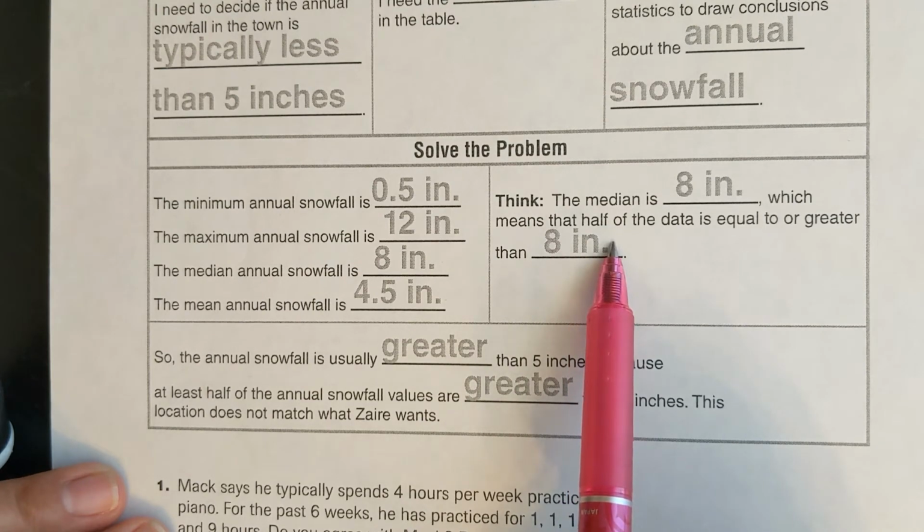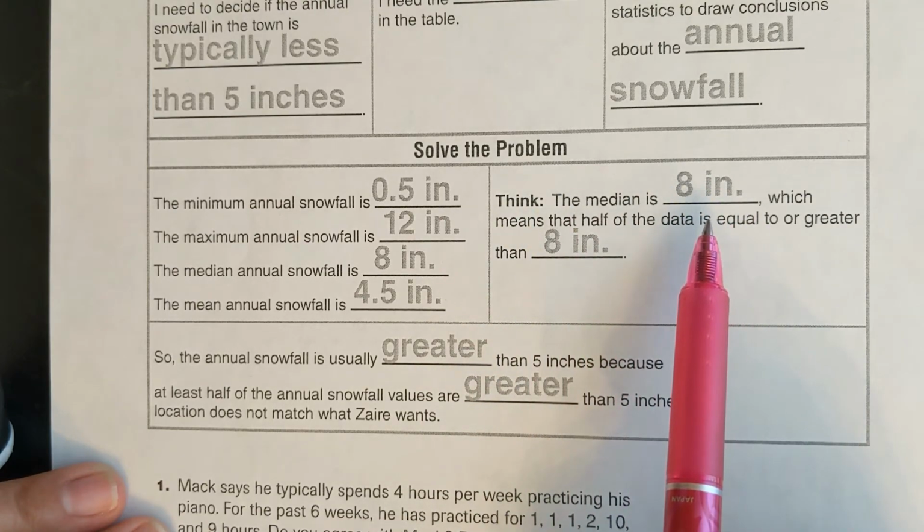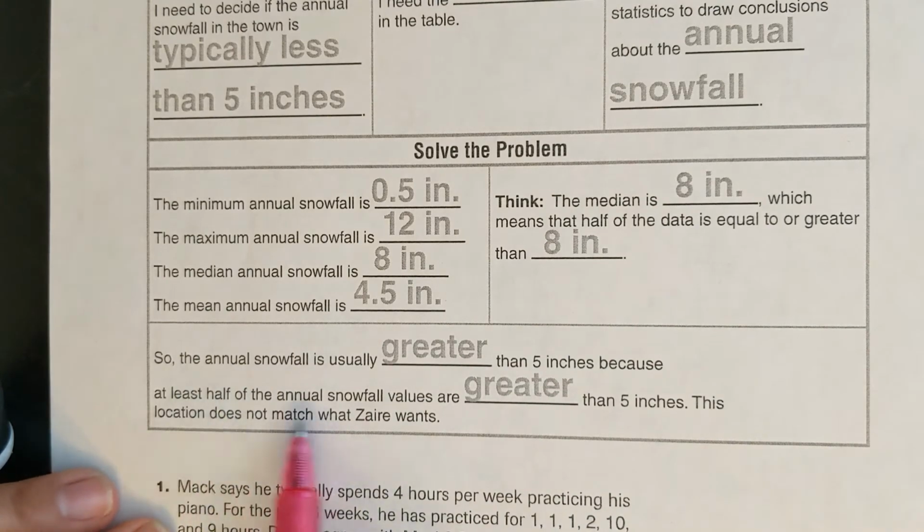Half or more. That means that for most of the year, it is much higher than the 5 inches that Zare wanted. Okay, so here's our thinking. The annual snowfall is greater than 5 inches because at least half of the annual snowfall values are greater than the 5 inches. So this location does not match what Zare wants.